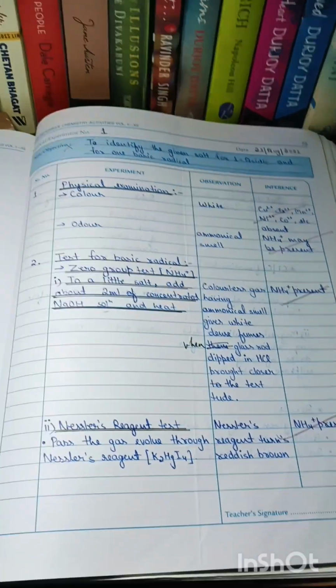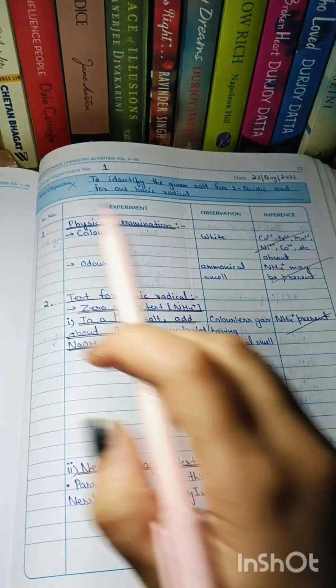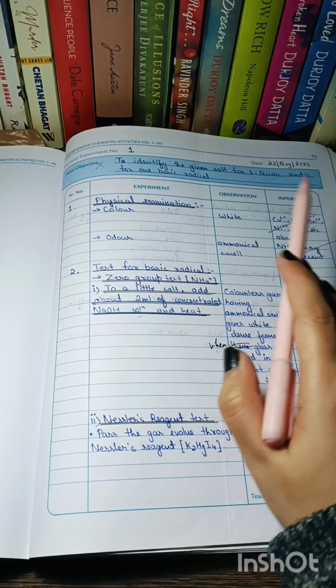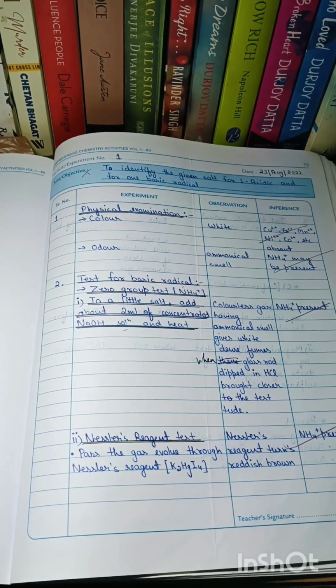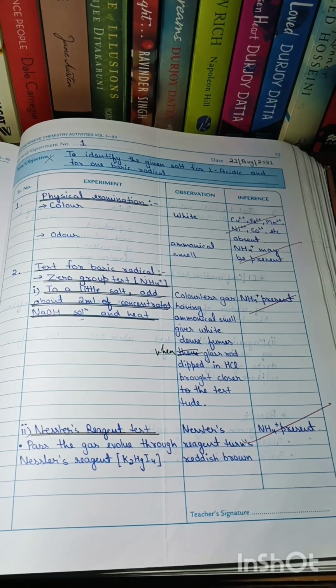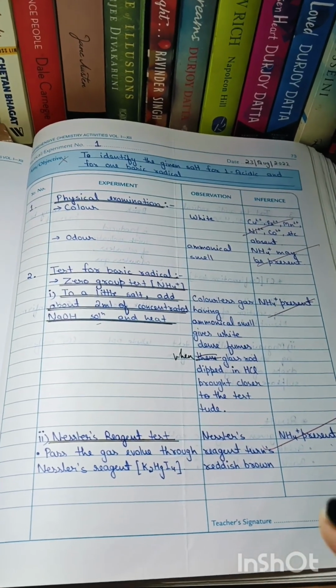So make a column, make 4 columns. In the first one, write serial number, then experiment, observation, inference. And let's suppose the salt that has been given to us is ammonium carbonate. So we are going to write the experiment for ammonium carbonate, supposing that ammonium carbonate has been given to us.